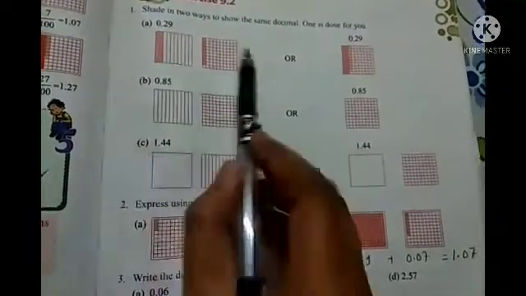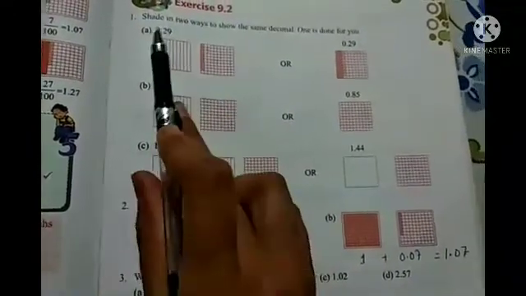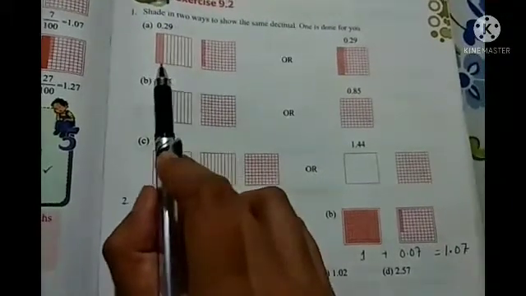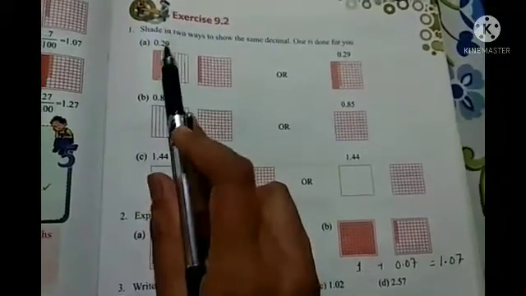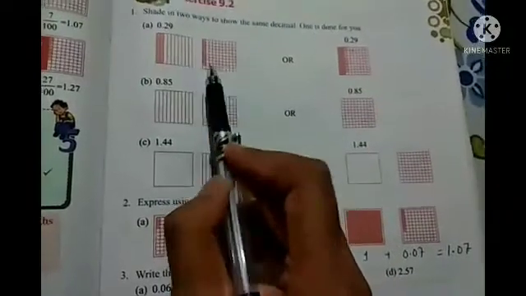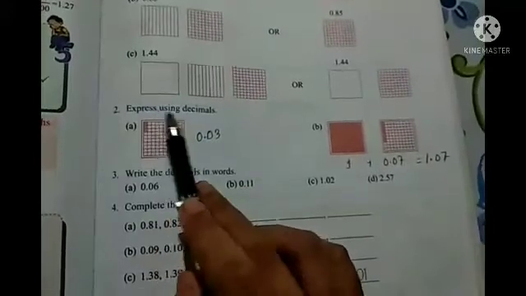Tenths place means out of 10, 2. So out of 10 you see 2 parts are shaded, and 9 is what? 9 hundredths. So out of 100, 9 are shaded, or out of 100, 29 are shaded, so that one will be 29 hundredths. Okay, so these are the two ways of writing.